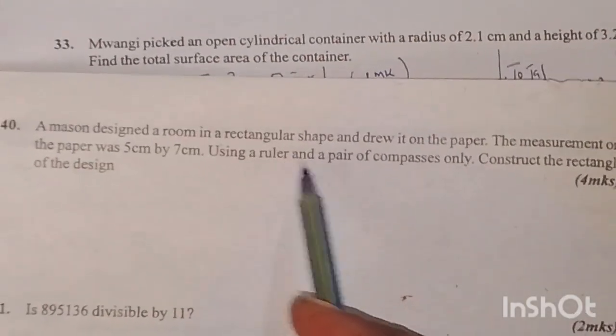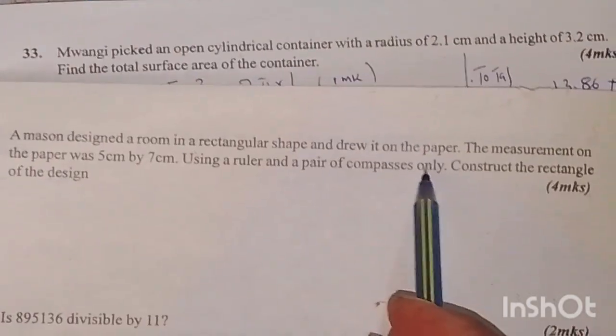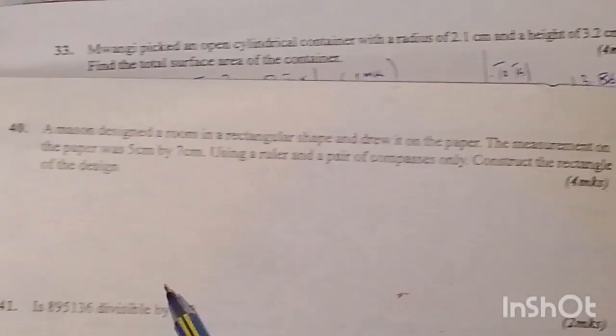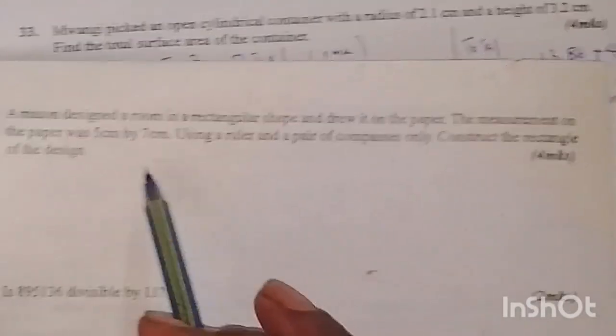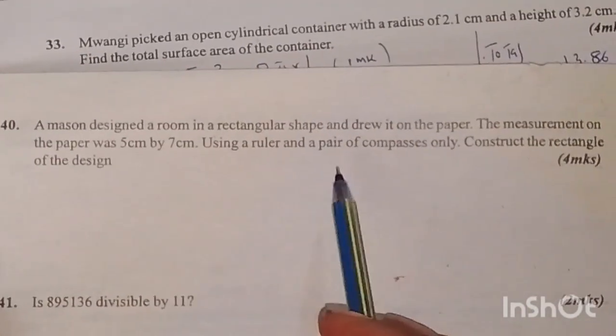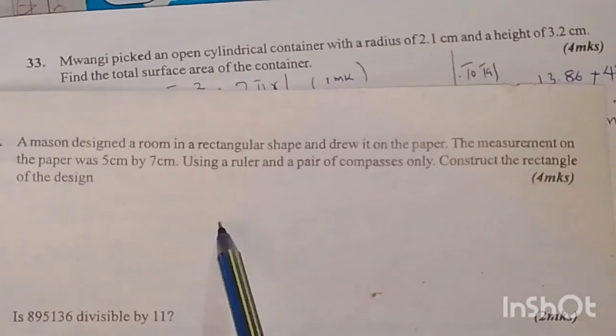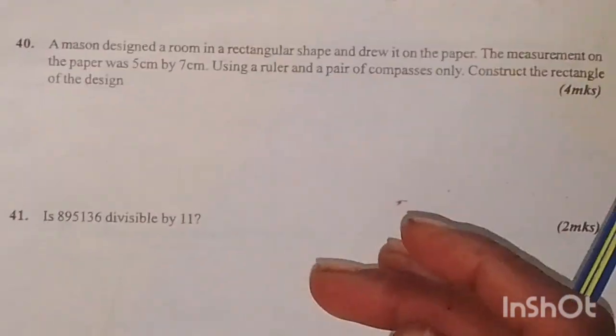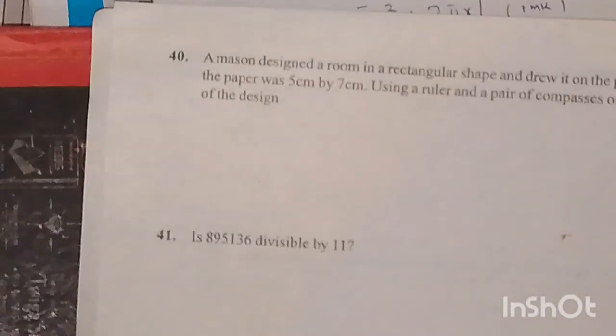Using a ruler and a pair of compasses only, construct the rectangle of the design. Now, in the next video, I shall show you geometry: how to draw a rectangle, how to draw a square, and how to draw using a ruler and a pair of compasses rather than a protractor.